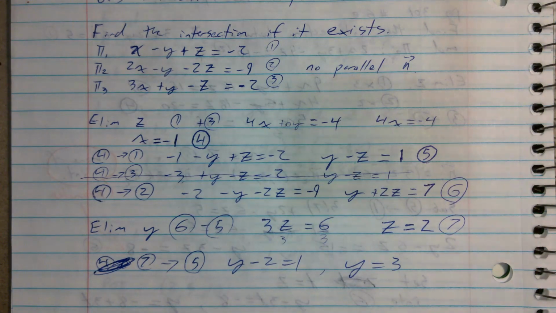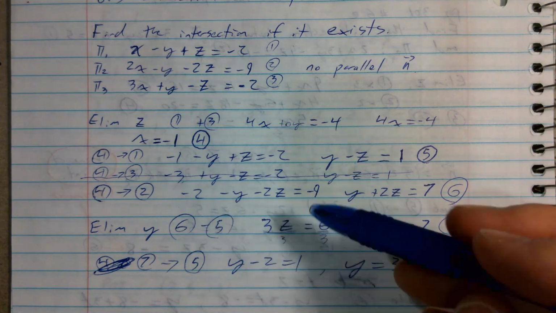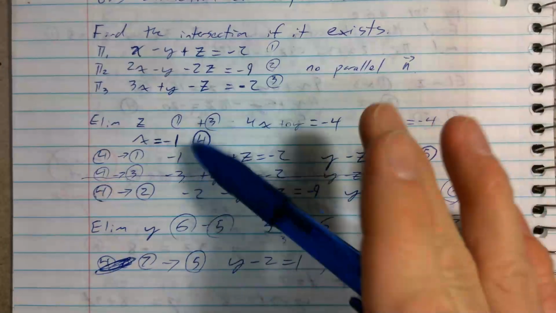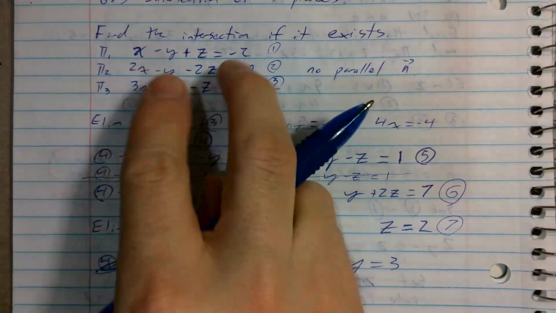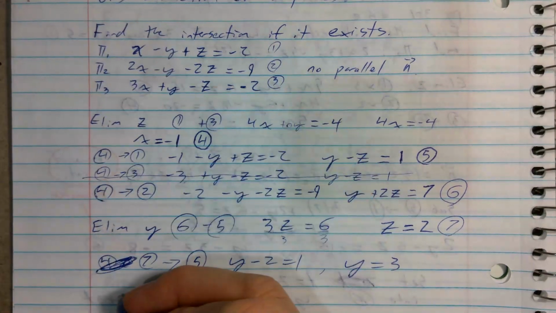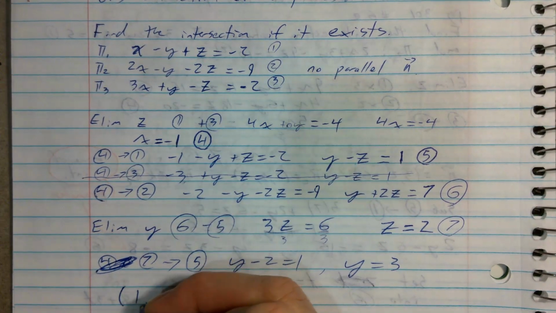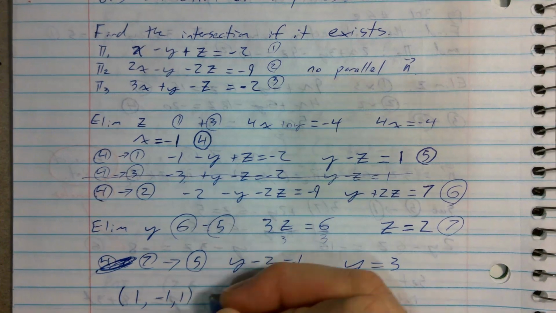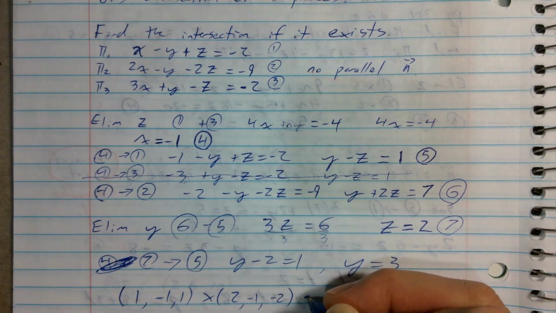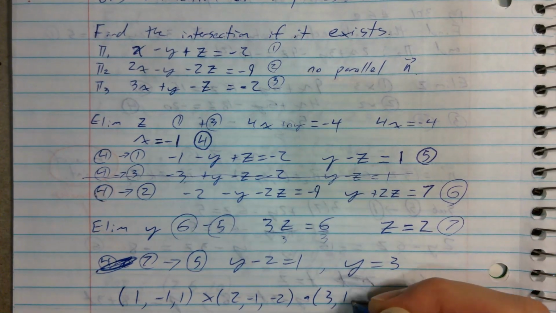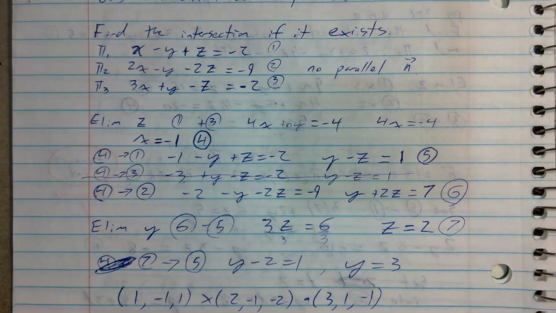Okay, it would take a little bit of time, but it might have soothed my concerns on this very first step if I had done a normal analysis. If I had done my triple scalar product, and I'm going to choose to do what I think is the easiest cross, 1, negative 1, 1, crossed with 2, negative 1, negative 2, and then leave the bigger number 3 for the dot, 3, 1, negative 1.